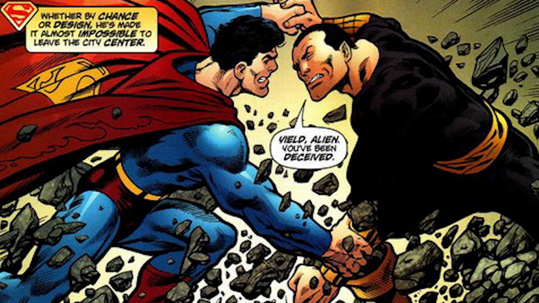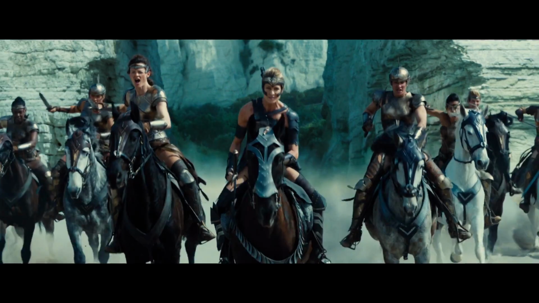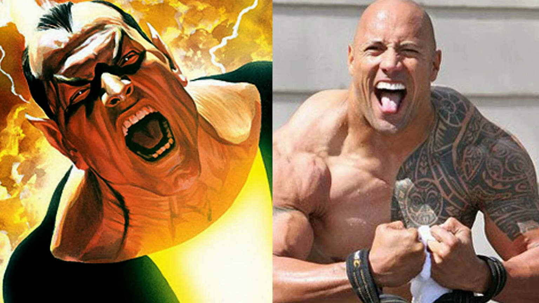And Black Adam has been Black Adam for the last 5,000 years or so. So if anybody exists, it's him. But it'll be interesting to see how they weave his lore in with the Amazonians and Wonder Woman, because they've been around since the ancient Greeks. But Black Adam goes all the way back to the ancient Egyptians, so we'll see. He would be the oldest villain on the earth, depending on how you look at it.